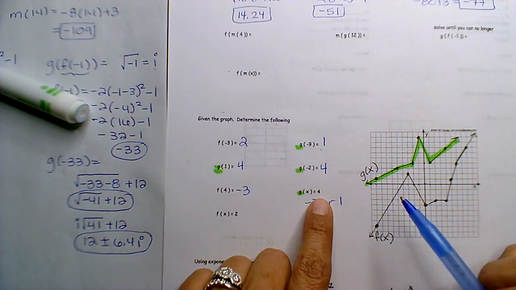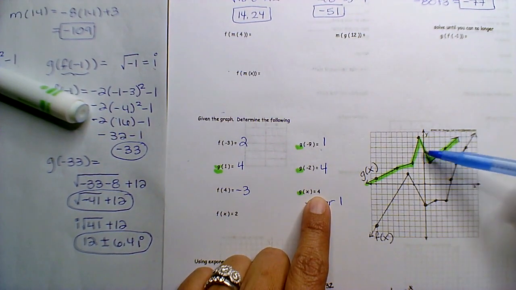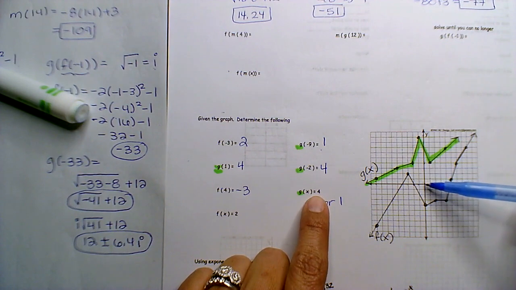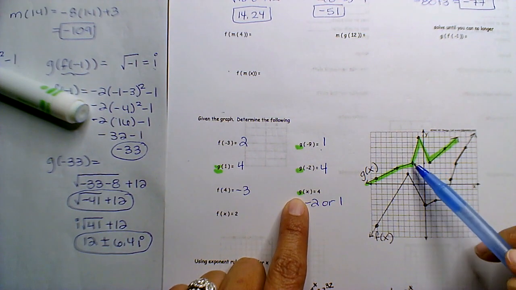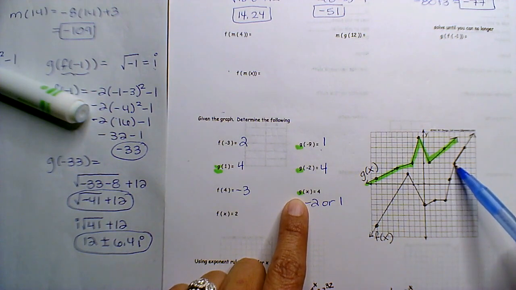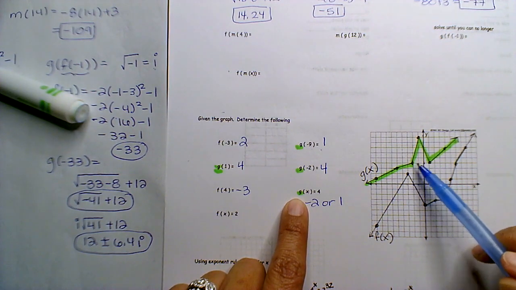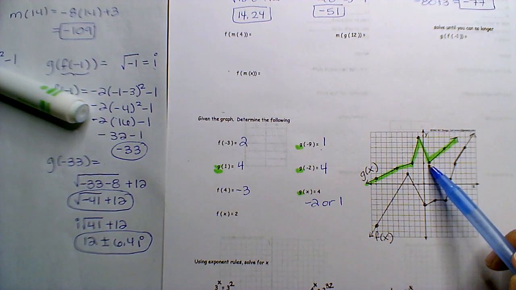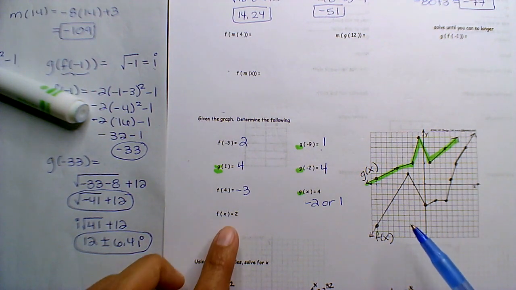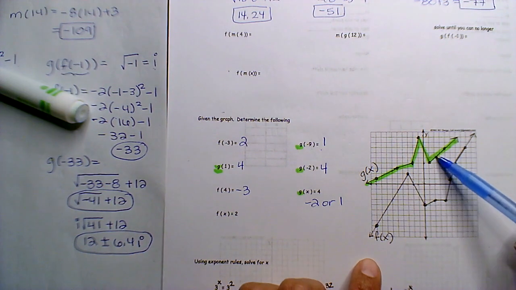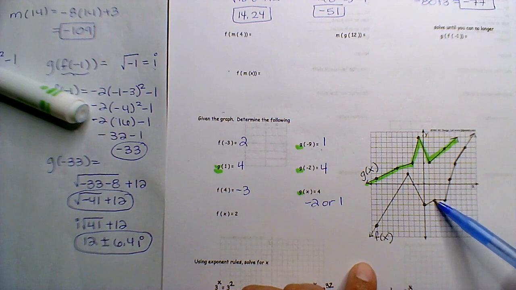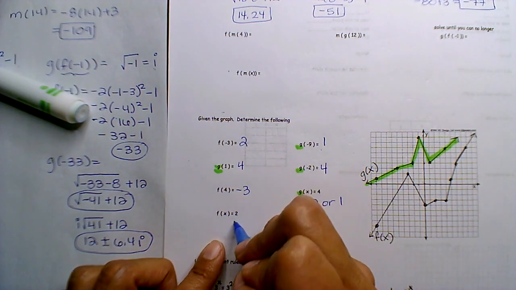When the number's after the equal sign, you're looking on the y-axis. So look for 1, 2, 3, 4. It's green. Look for the green line. That's the F line. The green line, it's either negative 2 or 1. Okay, 2, and we're going to look at the black line, right? The one that's not highlighted. So 2, so don't go up, go down. And what's that? Negative 3. Yeah.